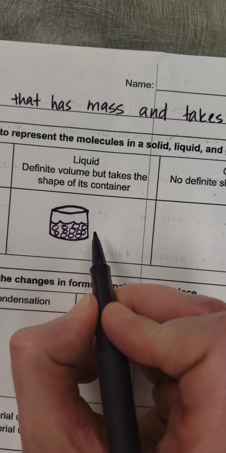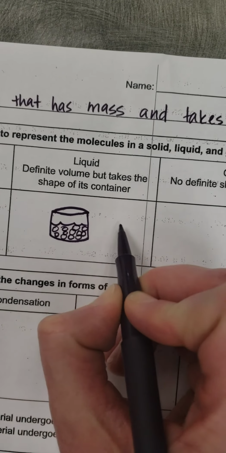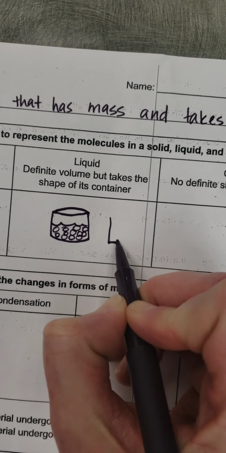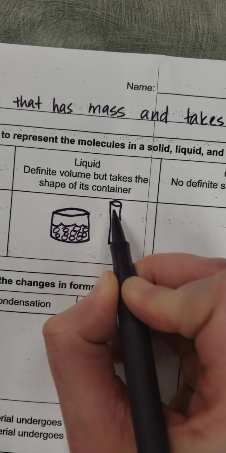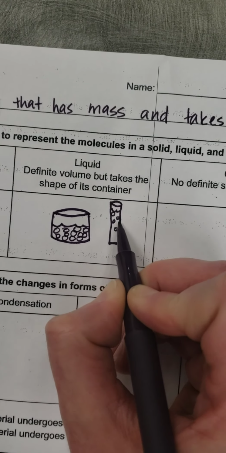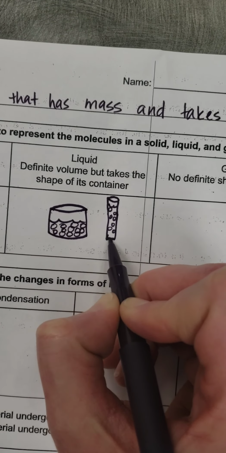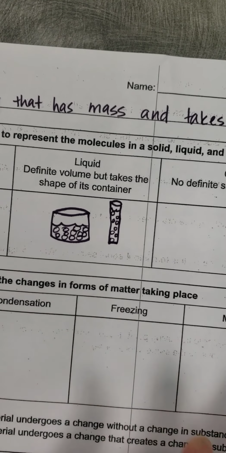If I poured that same water into a cup that was tall and skinny, it is going to spread out and be tall and skinny. So it takes the shape of its container.